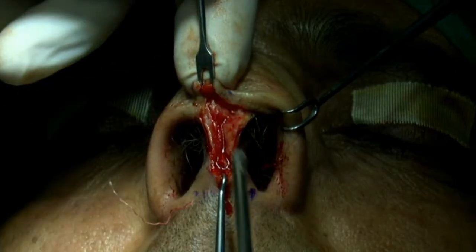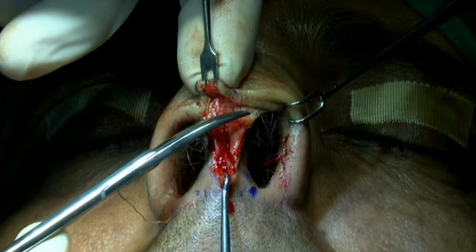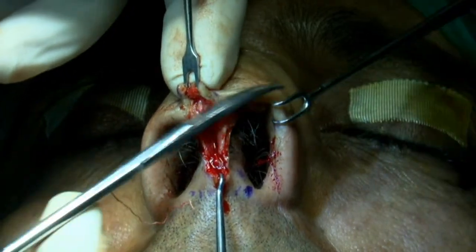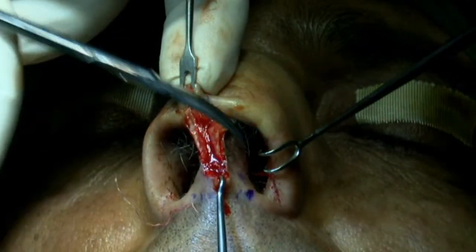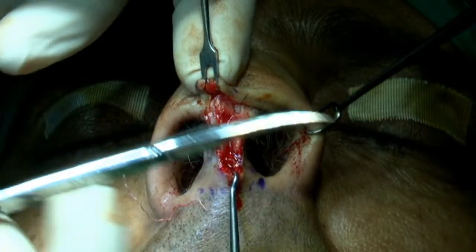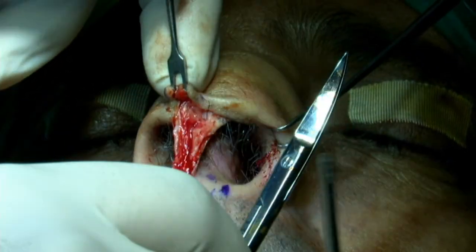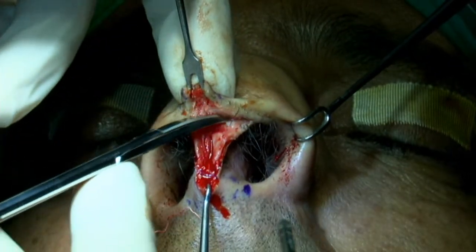Then we cut like this. Now the important thing, a common mistake by beginners, they do like this and they enter in this. So the direction is towards like this. This should be exactly on the midline.